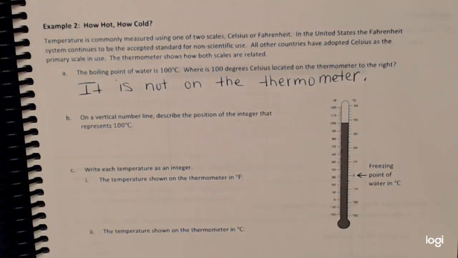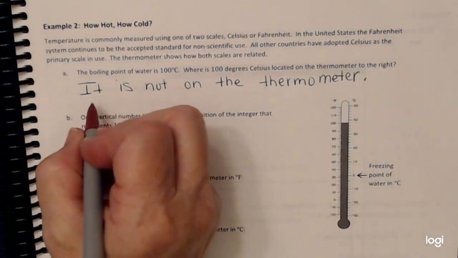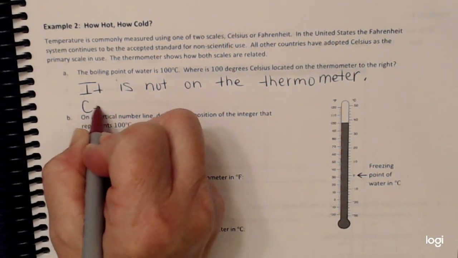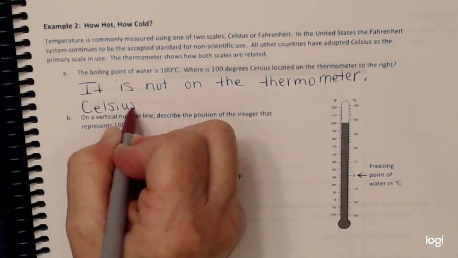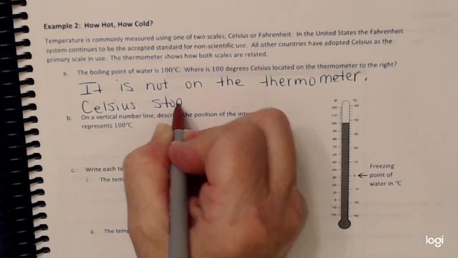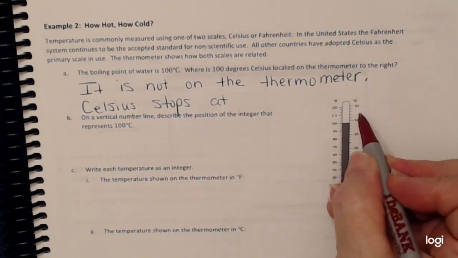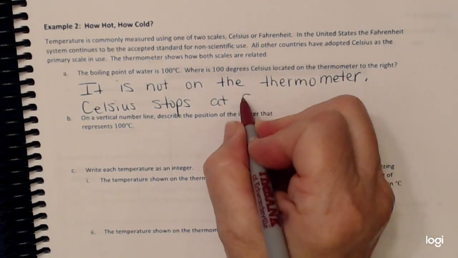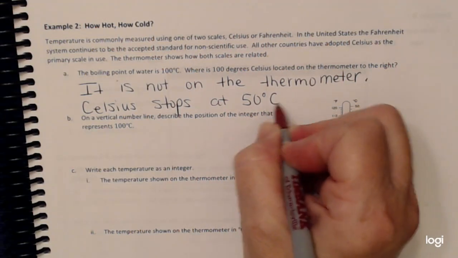It is not on the thermometer. I'm going to then add that Celsius stops at, it looks like here, 50 degrees. And I'll put a C for Celsius.